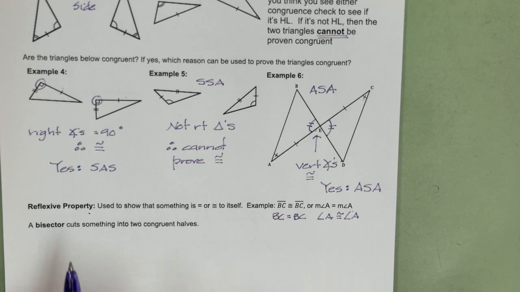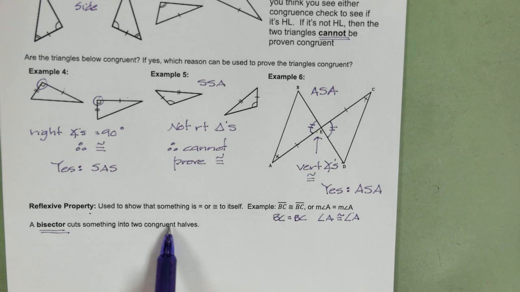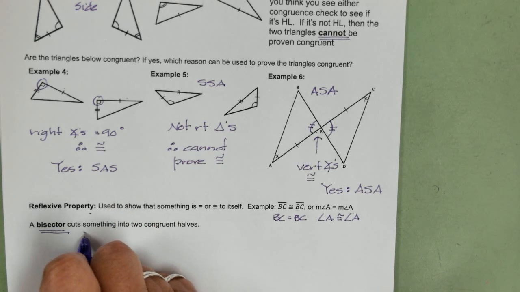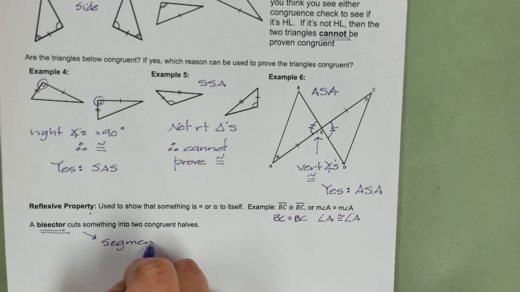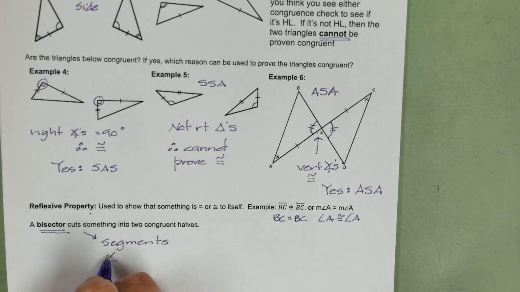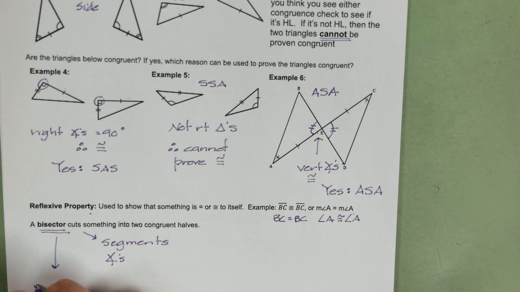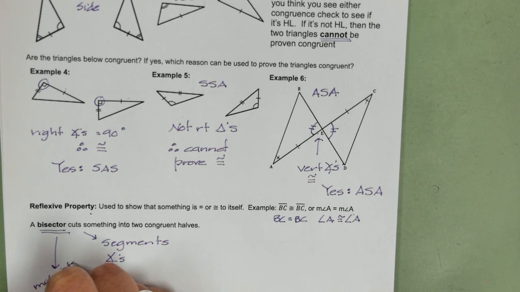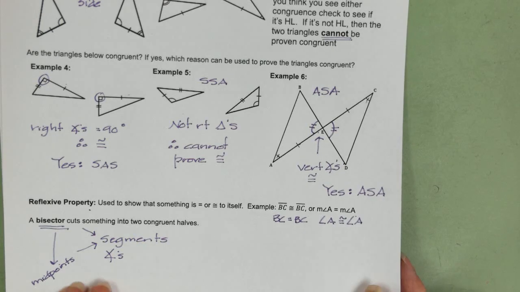Okay? And then again, here comes bisector. It cuts something into two congruent halves. What we have looked at so far, segments and angles. And keep in mind that midpoints also will split a segment into two congruent halves.